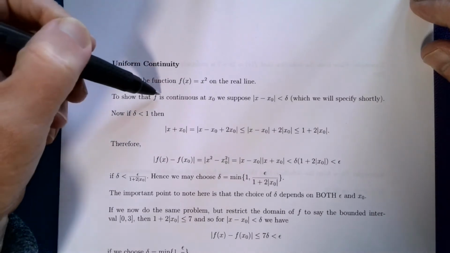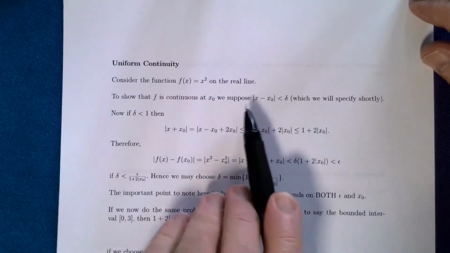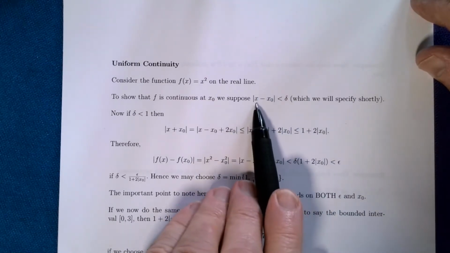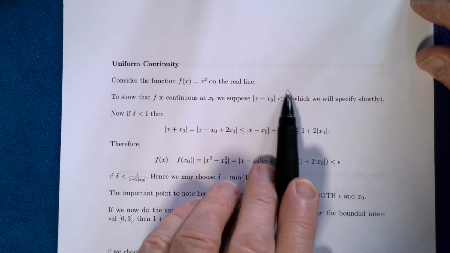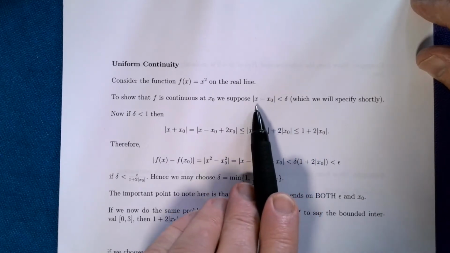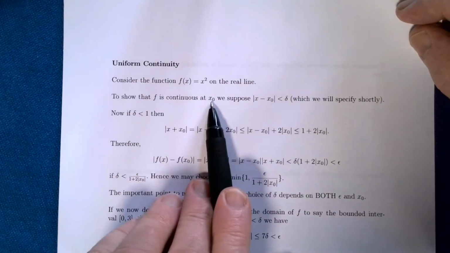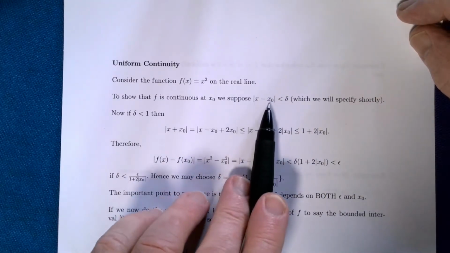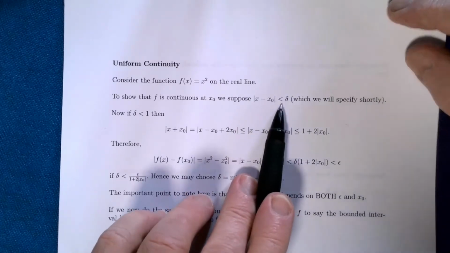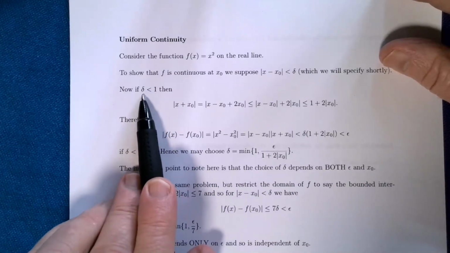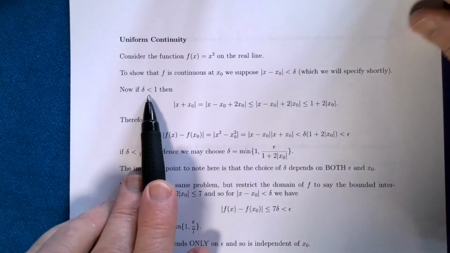To show f is continuous at some point x naught, again, given epsilon bigger than 0, we suppose that we have a point x which is within delta of x naught, and I'll tell you what delta is in a moment. So we take absolute value of x minus x naught less than delta. And as we did before, suppose for the moment that delta is less than 1.